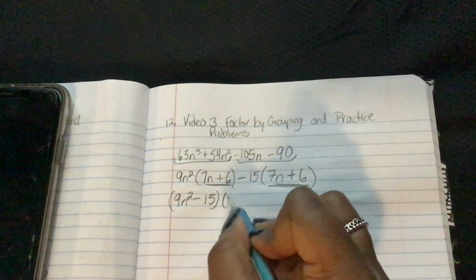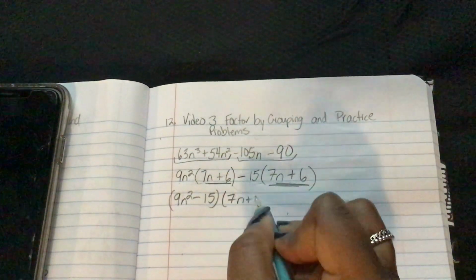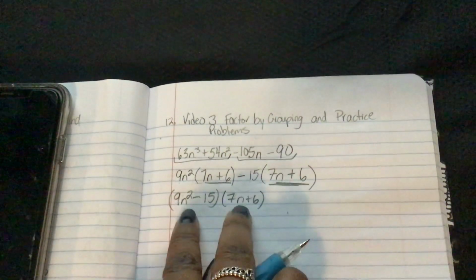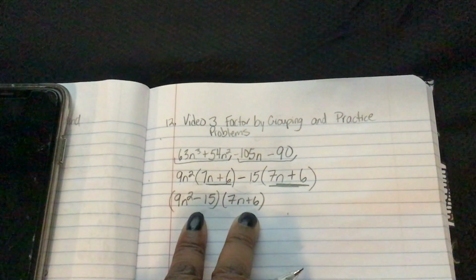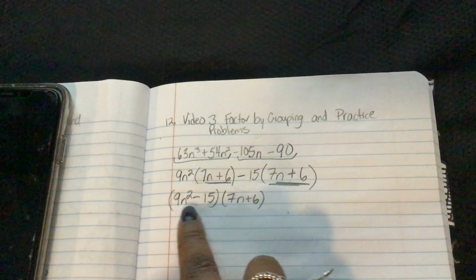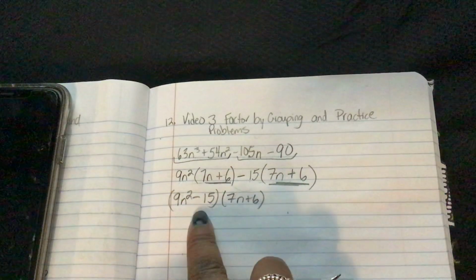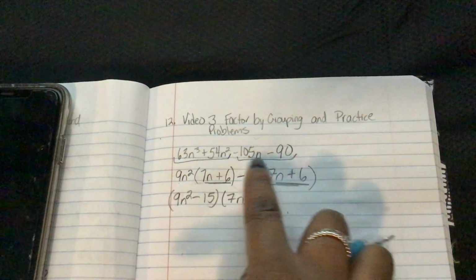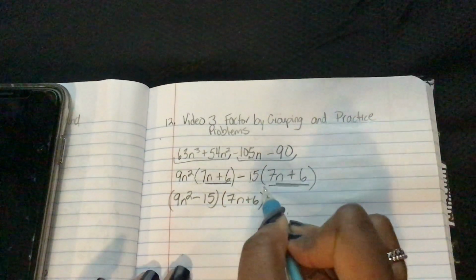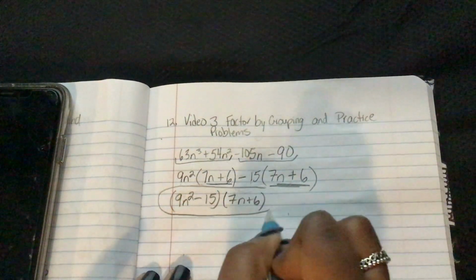And you can just write this right beside it. So these two factors, if you were to multiply these two binomials together, you should get this answer right here. If you were to multiply these two binomials together, you should get this polynomial here. That's how you know that these are your two factors, okay?